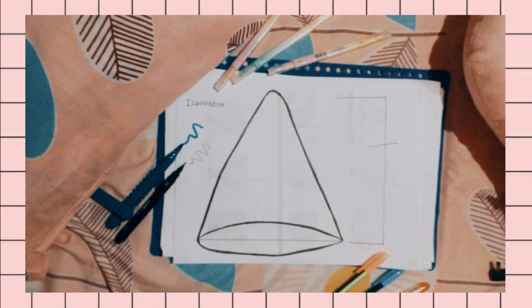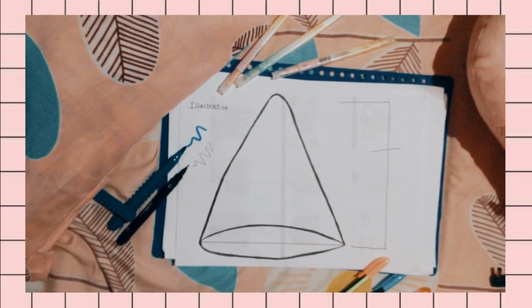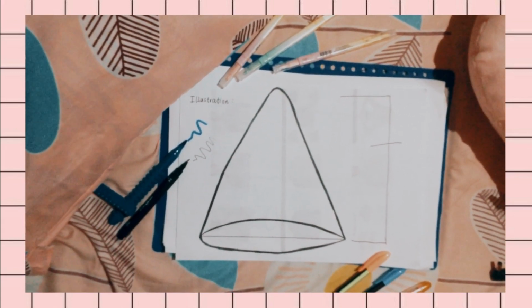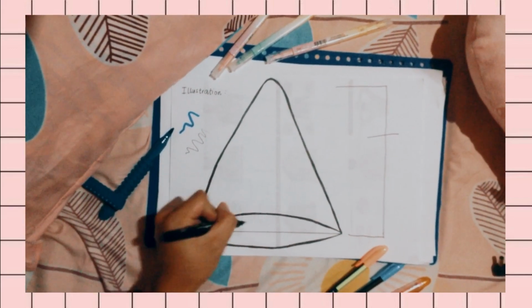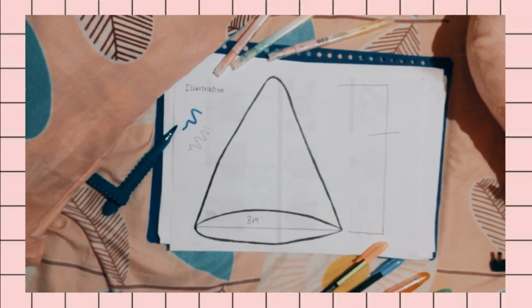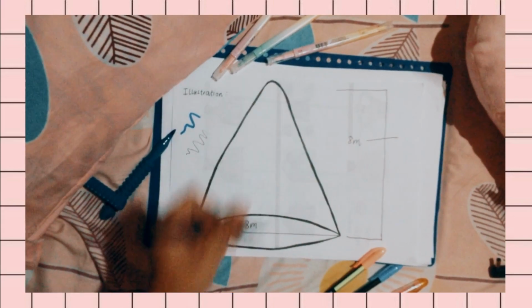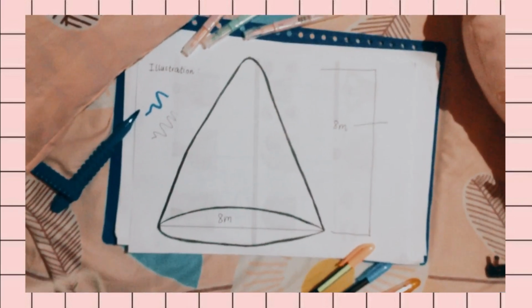So this is the illustration of the problem. The problem states that the height is equal to the diameter of the base, and the base is 8 meters in diameter. So the base is 8 meters and also the height is 8 meters. So the diameter of the base and the height have the same value.